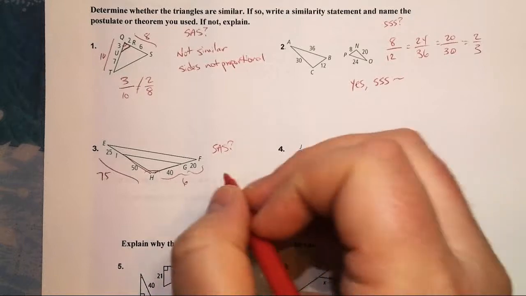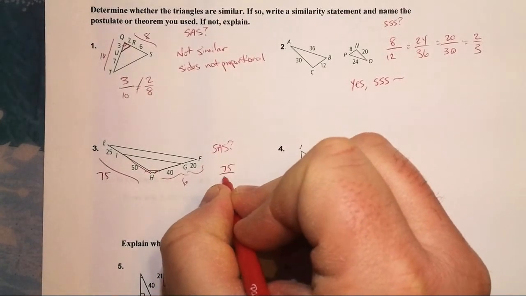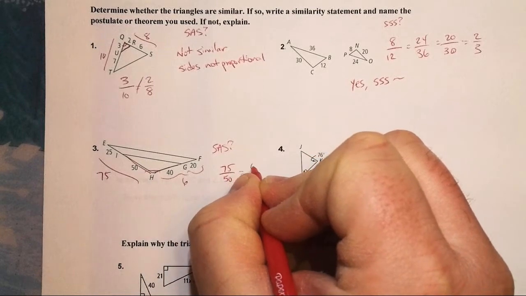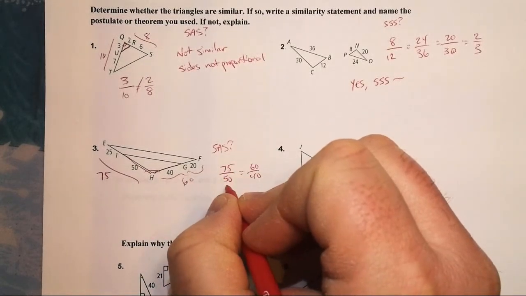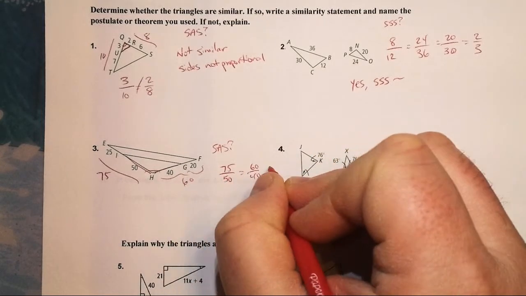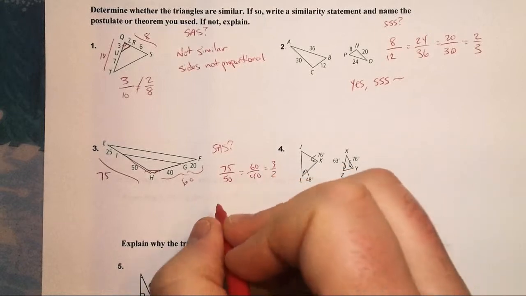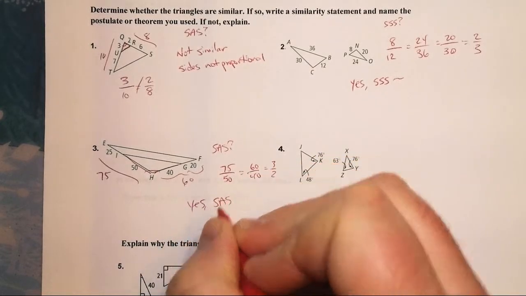All right. 75 over 50, is that the same as 60 over 40? I can take out 25 here and get 3 over 2. Take out 20 here, 3 over 2. So these are proportional. So it is yes, and then side angle side.